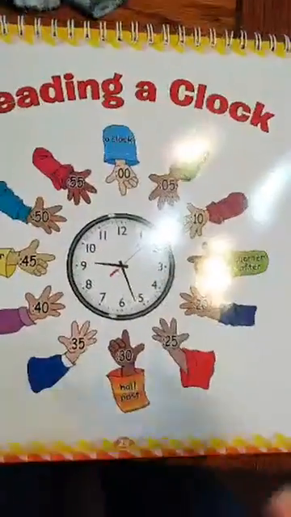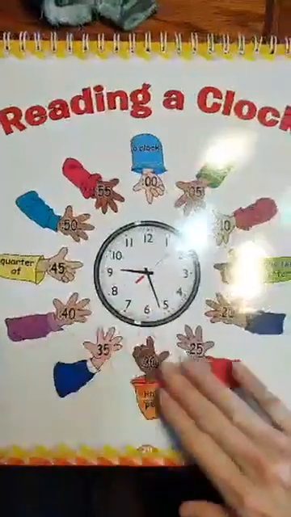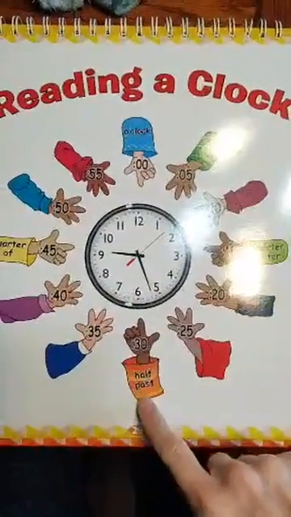First graders, we're back with our math lesson, and today we're going to talk about time, on the hour and half past time. So let's take a look at a clock. Okay, I have my clock here, and we'll come back to this, but you can see half past is 30.